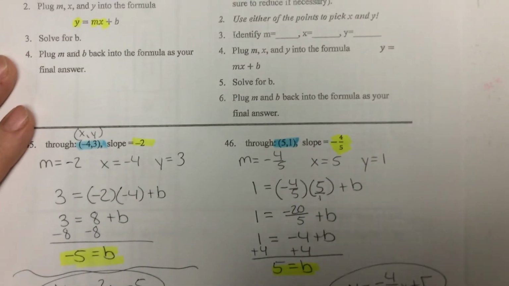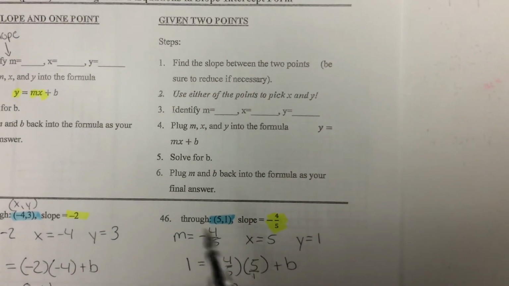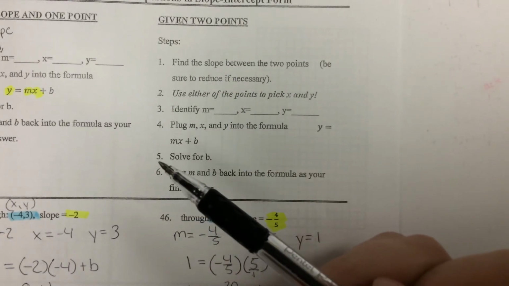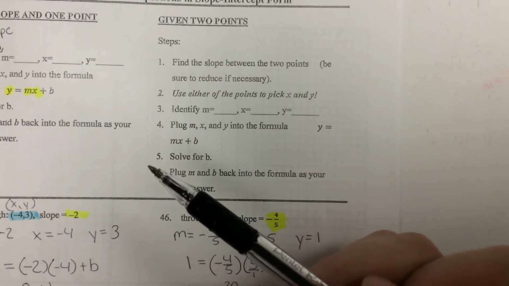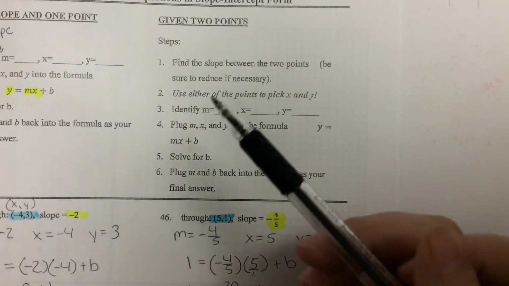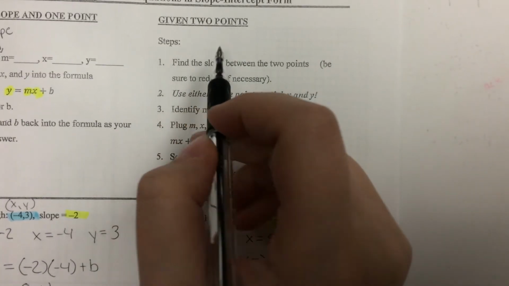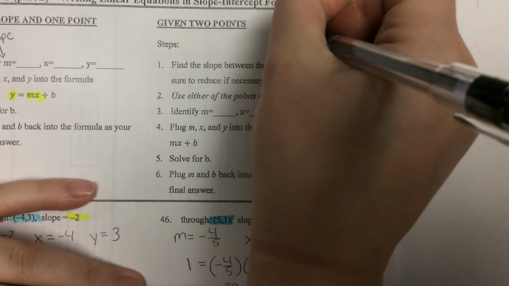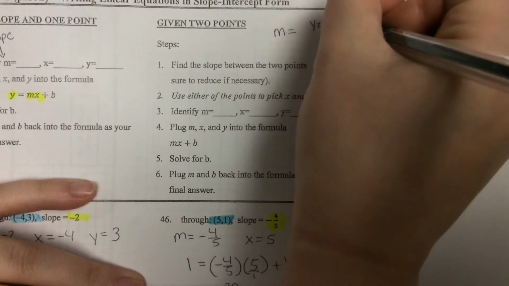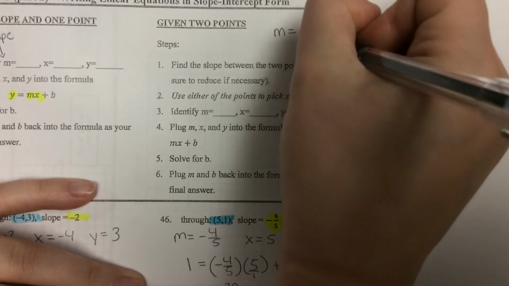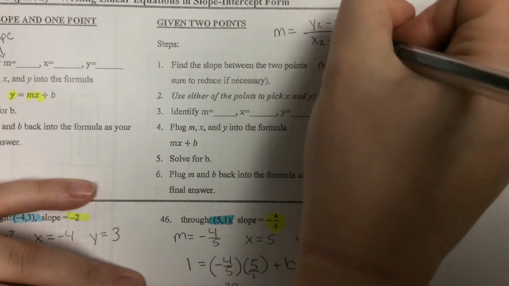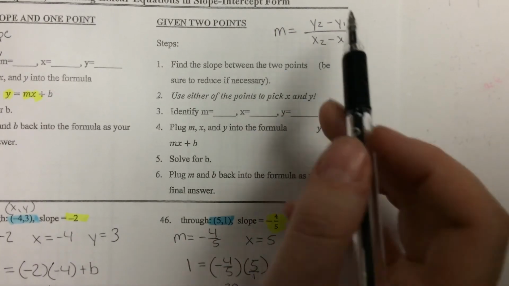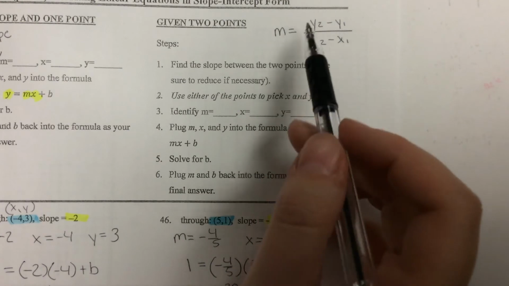Now before we move on, we've got 2 more on the back, but I already know the 2 on the back are going to be given 2 points. So what do you do if you're just given 2 points? Think about it for a second. Well, we know that if we have 2 points, we can find slope, can't we? Remember, slope is m equals the difference between the y's, so y2 minus y1, over the difference between the x's, x2 minus x1.